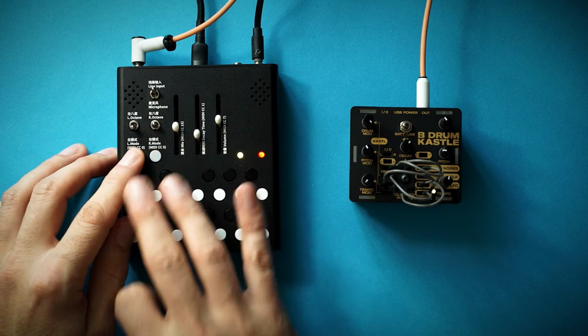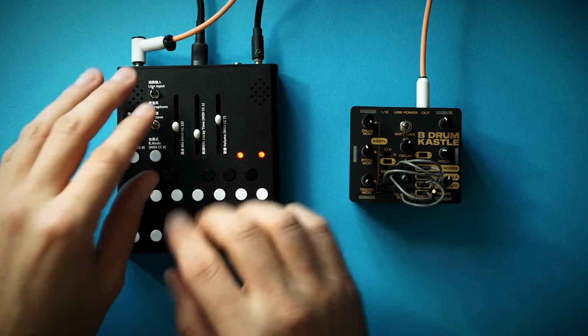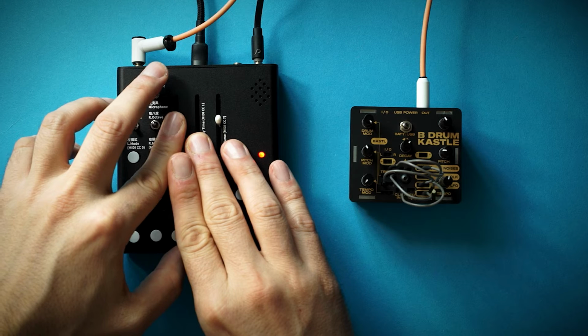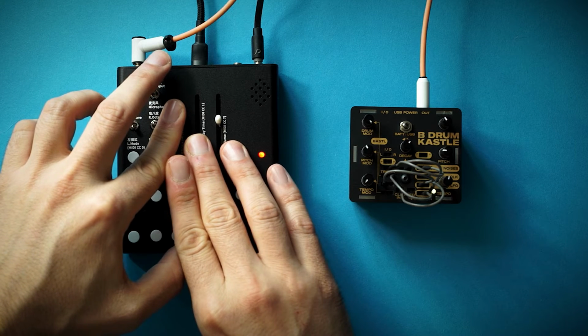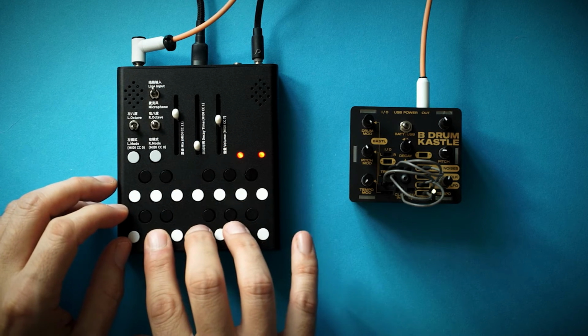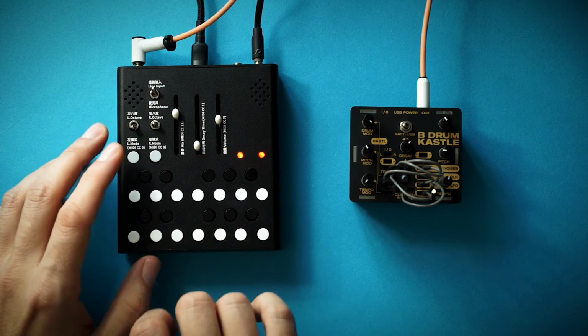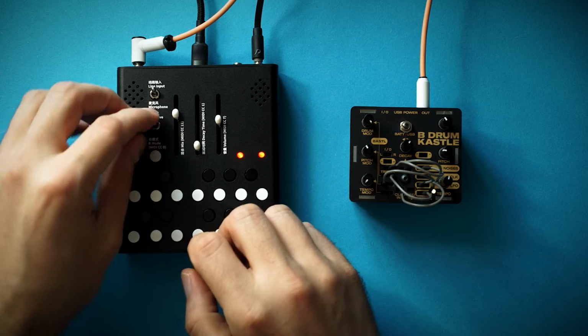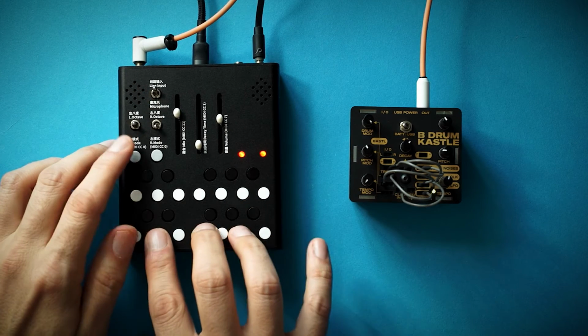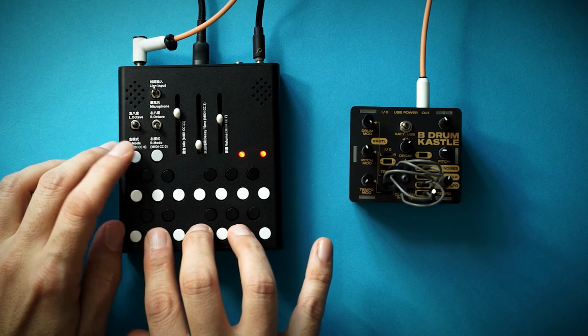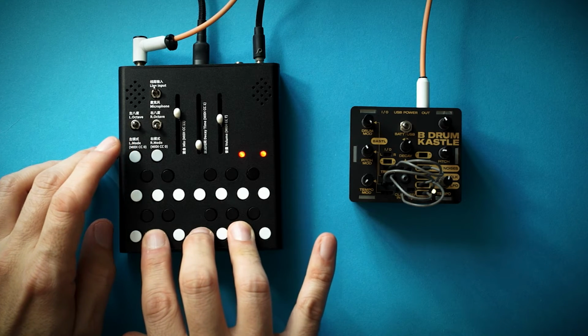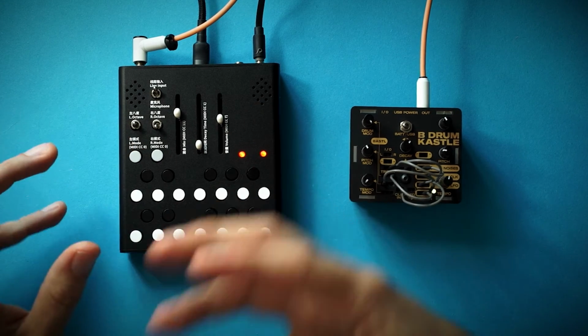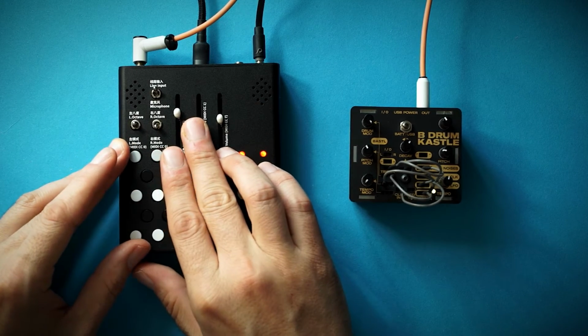Now let's try to use the bar mode. And now it's going through a sequence there as well.